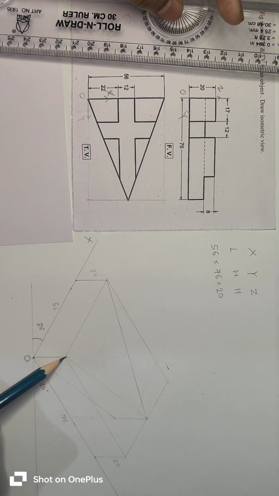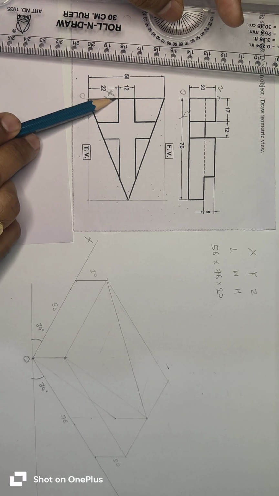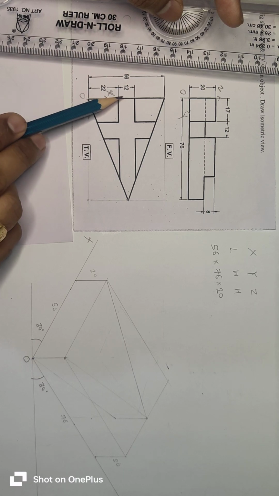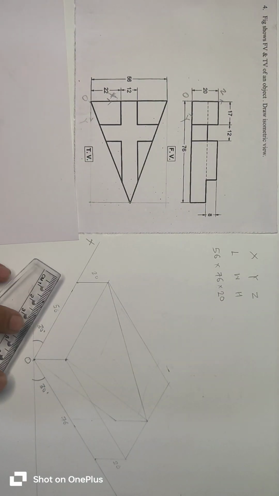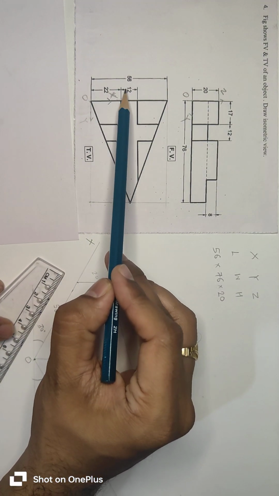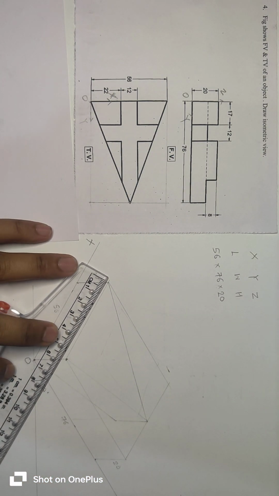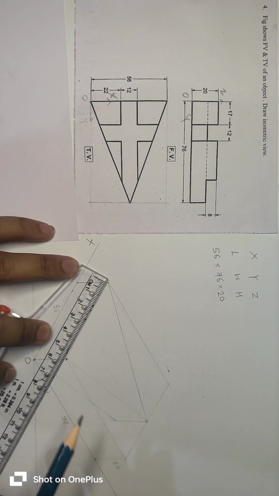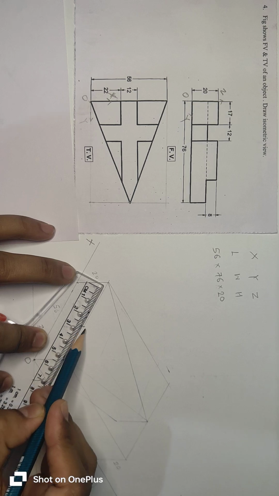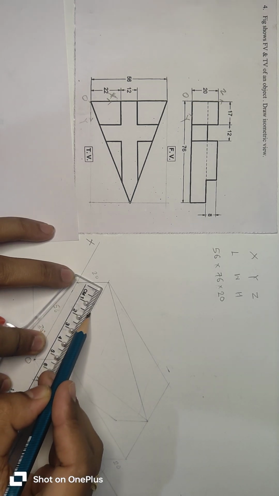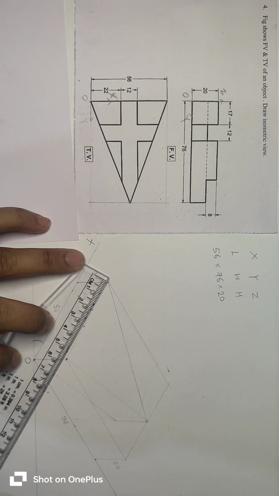Now see, this is the origin point O. From the point above the origin, this point is at 22 mm distance along the x axis, then further at 12 mm there is a second point. Also this distance is 22, as 56 minus 12 minus 22 is 22. So from this point we will take first 22, then 12 mm, then the remaining distance is 22.